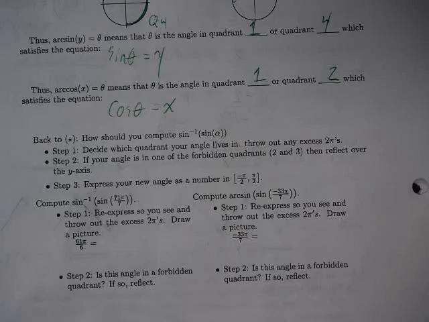Let's try to think about how you can actually compute inverse sine of the sine of some angle. And maybe I should say this. You think of sine or cosine as something which takes an angle and produces a coordinate. So that means an inverse trig function you should think of as taking some coordinate information and producing an angle.